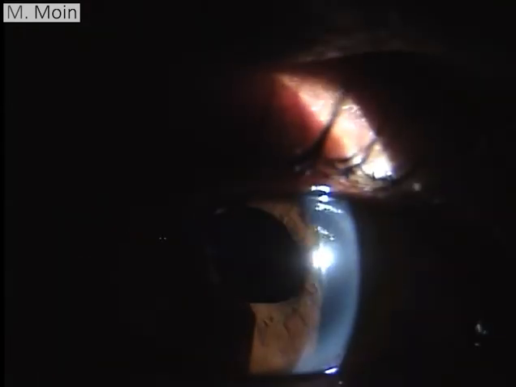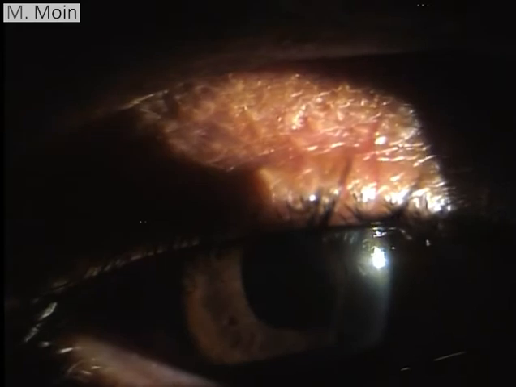What you're seeing here is the patient was a pseudophakic patient. Then we go backwards and see where actually the tube is coming from all the way. The pupil is slightly oval or irregular.